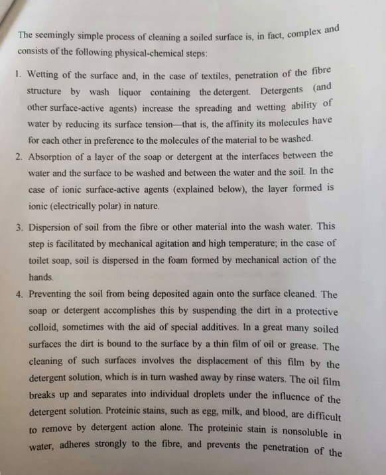Third is dispersion of soil from the fiber or other material into the wash water. This step is facilitated by mechanical agitation and high temperature. In the case of toilet soap, soil is dispersed in the foam formed by mechanical action of the hands. Preventing the soil from being deposited again onto the surface cleaned, the soap or detergent accomplishes this by suspending the dirt in a protective colloid, sometimes with the aid of special additives.